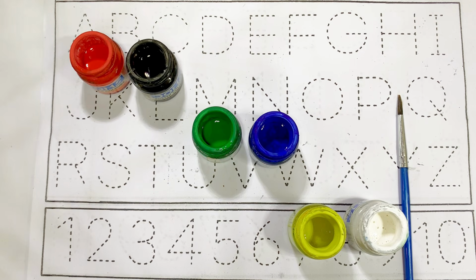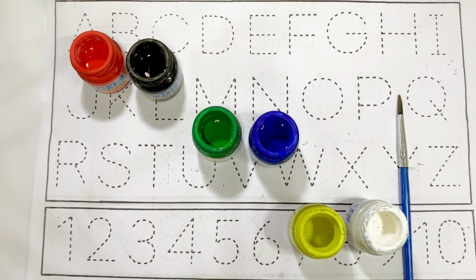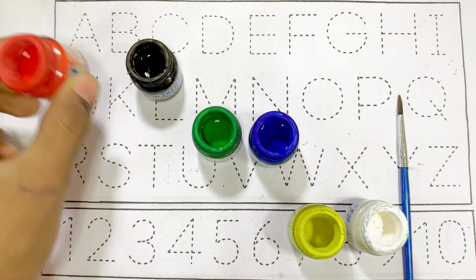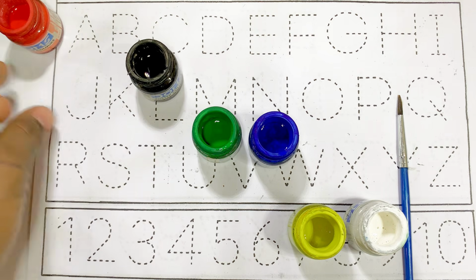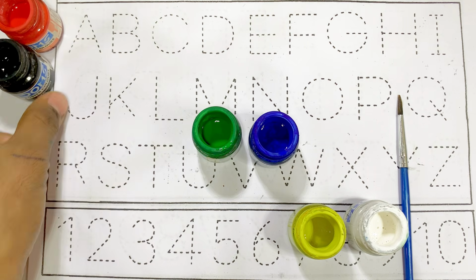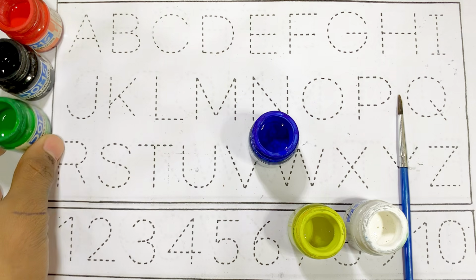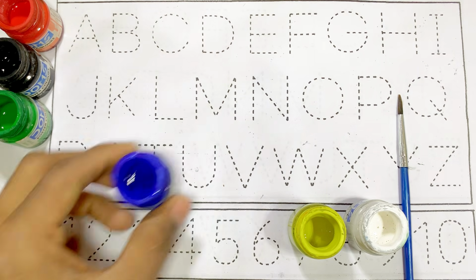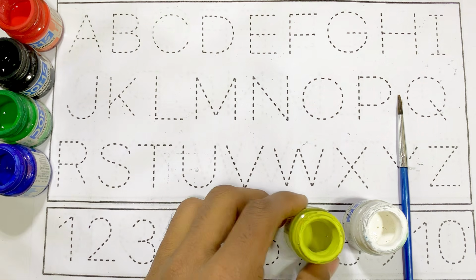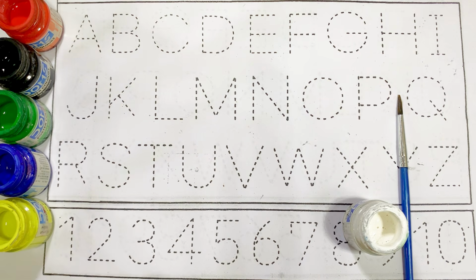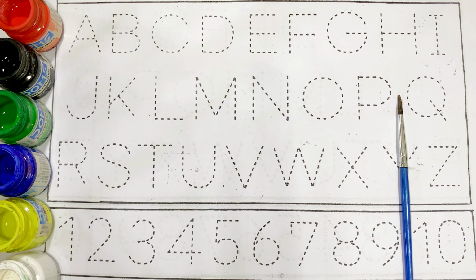Today we learn and draw capital letters, alphabets A to Z and numbers 1 to 10. So kids, let's learn the names of the colors. Red color, black color, green color, blue color, yellow color and white color.